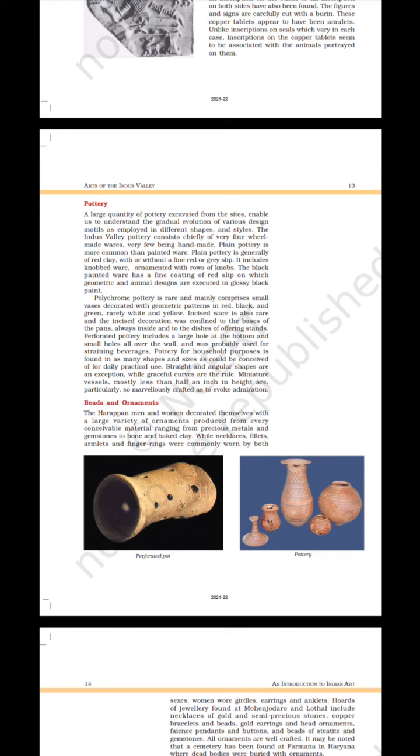It includes knobbed ware ornamented with rows of knobs. The black painted ware has a fine coating of red slip on which geometric and animal designs are executed in glossy black paint. Polychrome pottery is rare and mainly comprises small vases decorated with geometric patterns in red, black, and green, rarely white and yellow. Incised ware is also rare, and the inside decoration was confined to the bases of the pans, always inside, and to the dishes of offering stands.